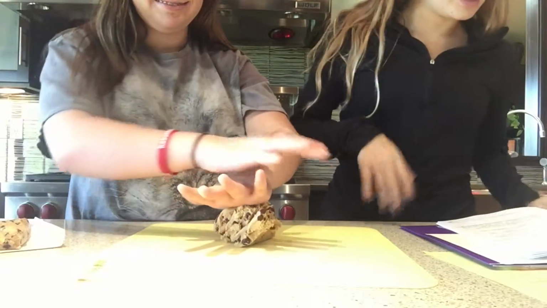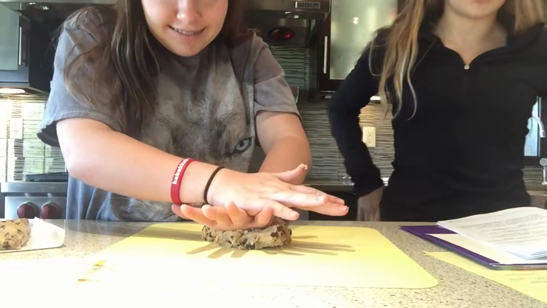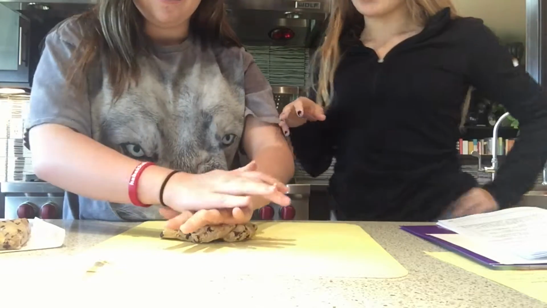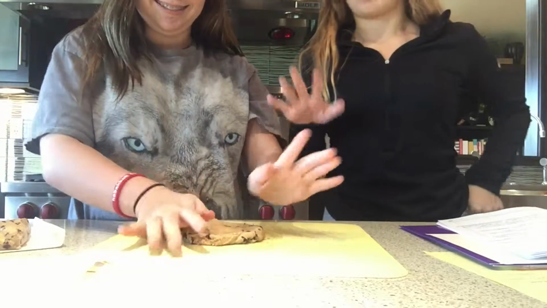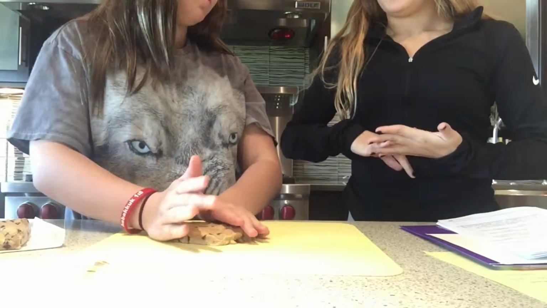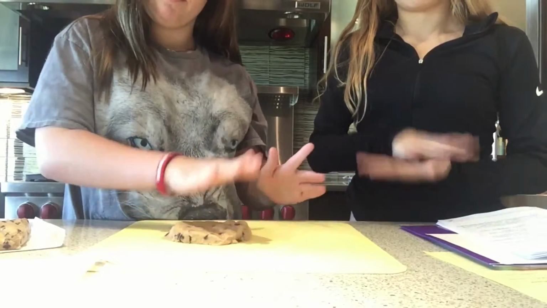The first example is of lithification, and that is the process by which sediments are compacted and solidify into sedimentary rock. So what Kate's doing right now is she's patting the cookie dough down and compacting it, so it's like lithification in that all the sediments and rocks and dirt are compacted into a smaller and confined space.